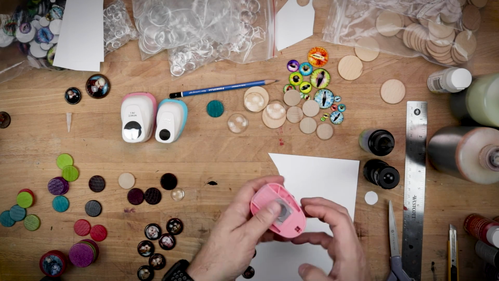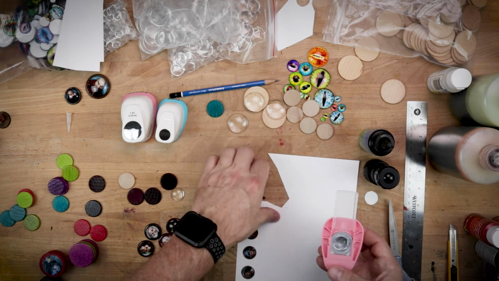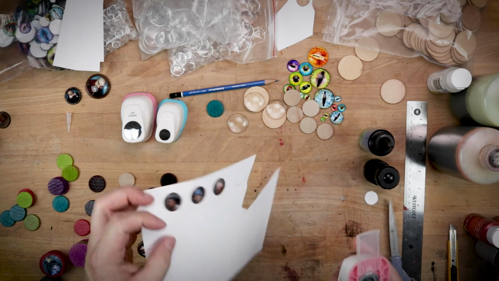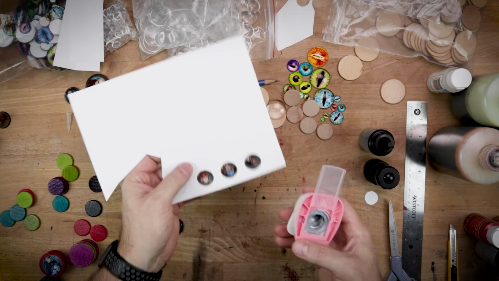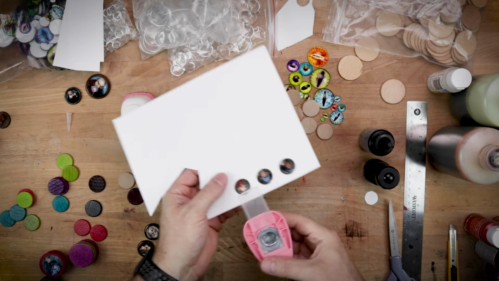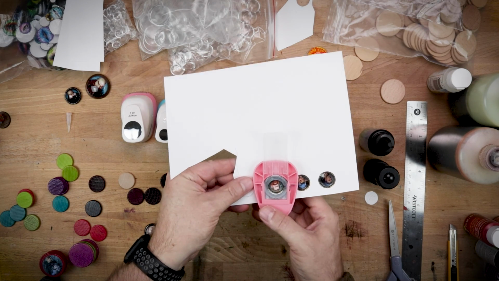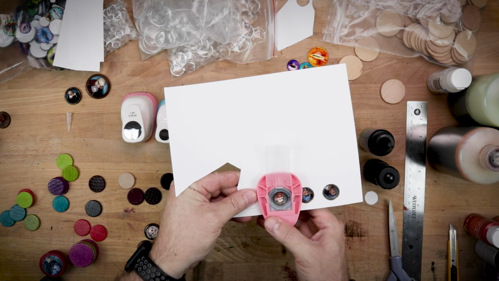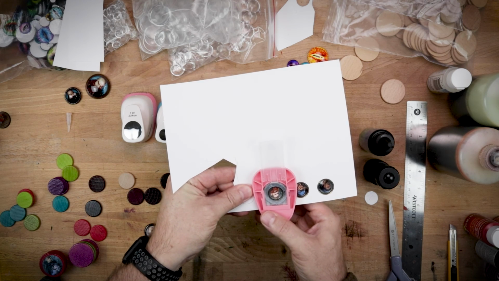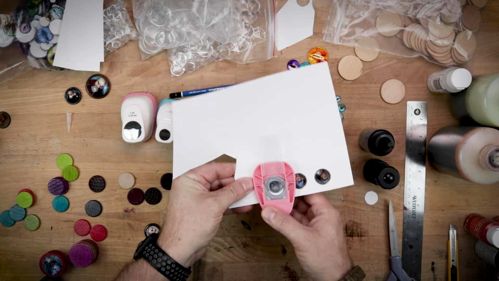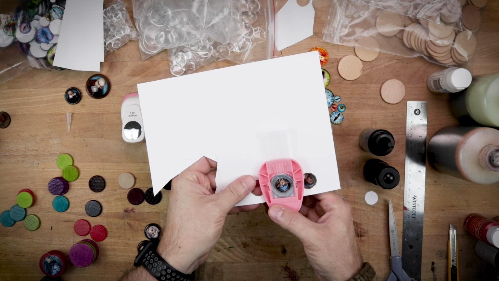The cool thing about these is you flip them upside down, and you'll see this is why I cut our artwork into strips. You slide it in, position your art where you need it, pop it out. Position my art.